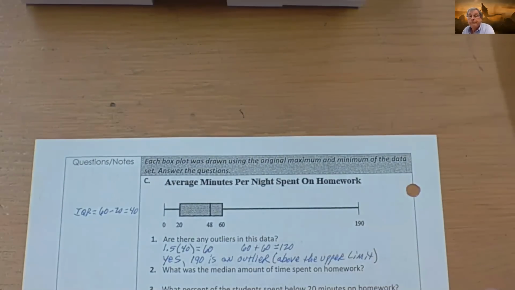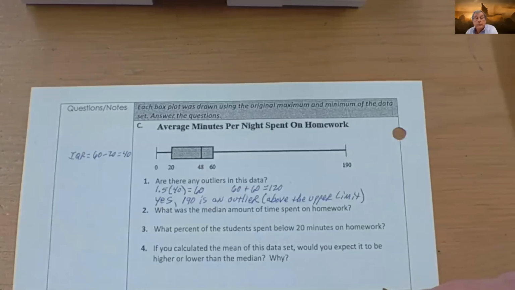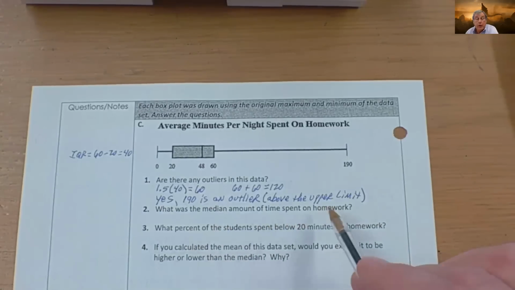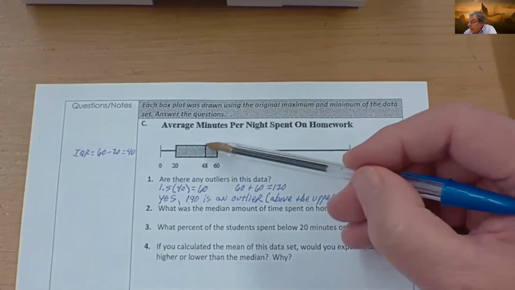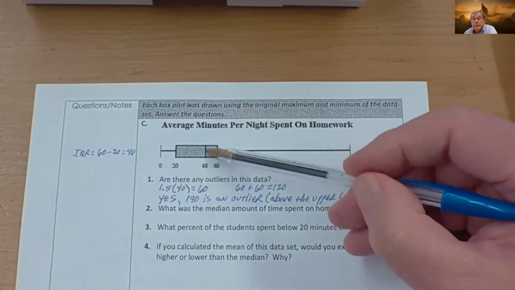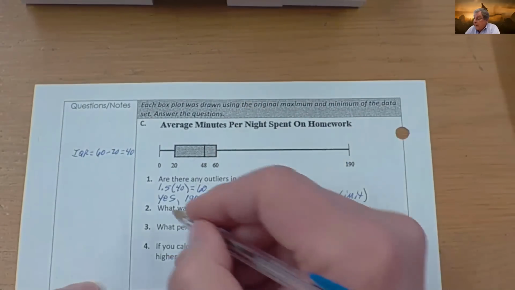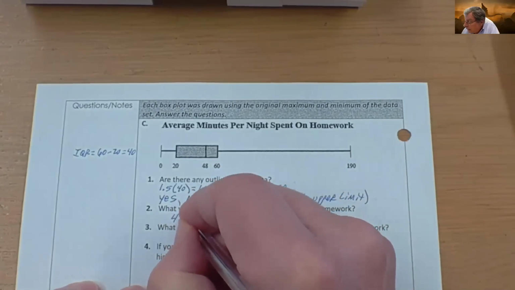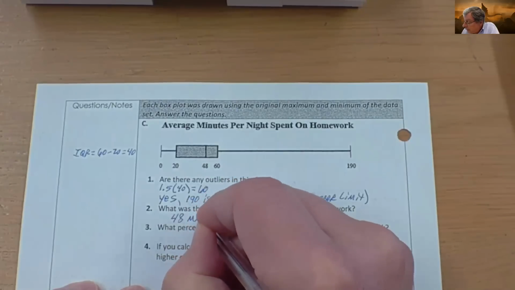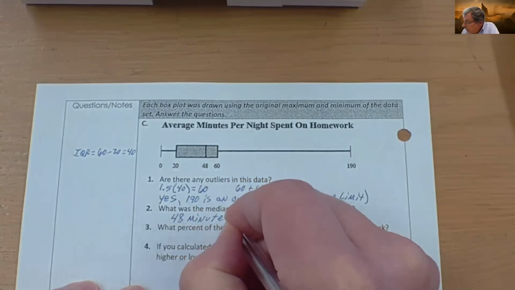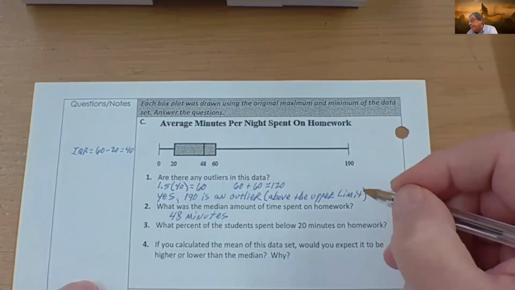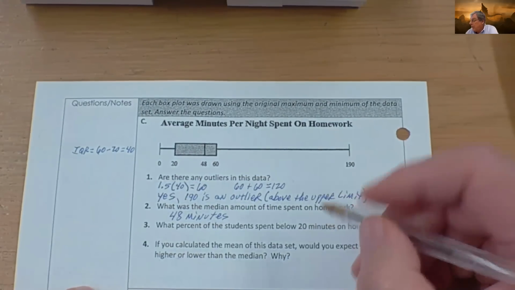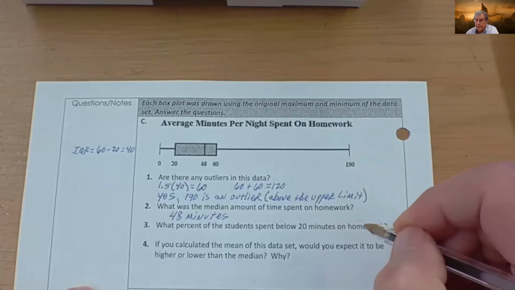Okay, next question. 2, what was the median amount of time spent on homework? Well, the median, remember, in the box is right here, that line. Okay, 48. So 48 minutes. Don't forget to label 48 minutes.